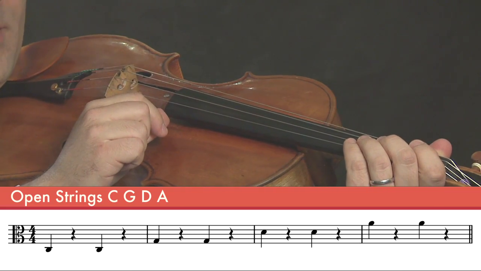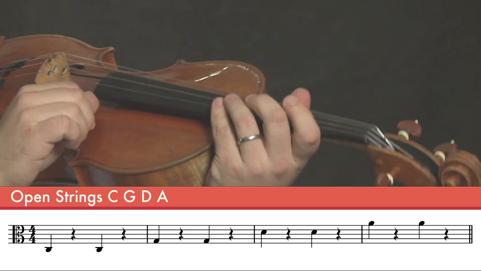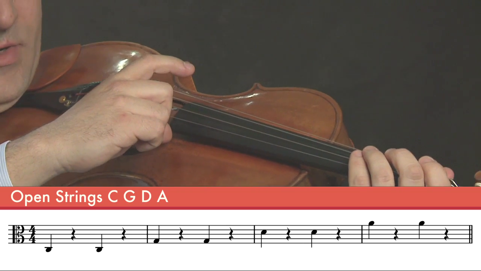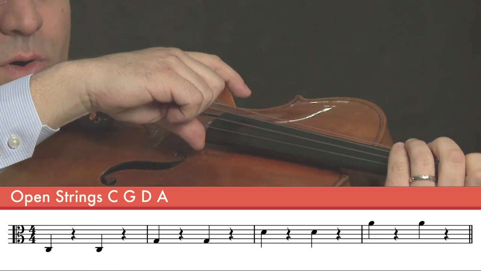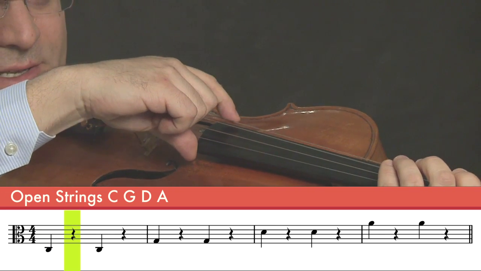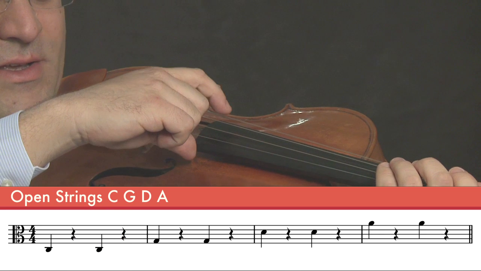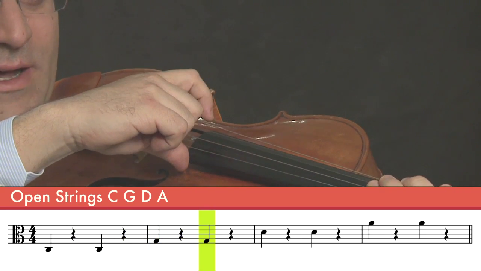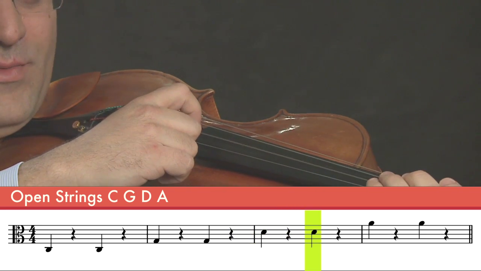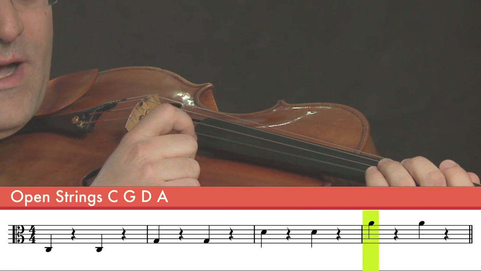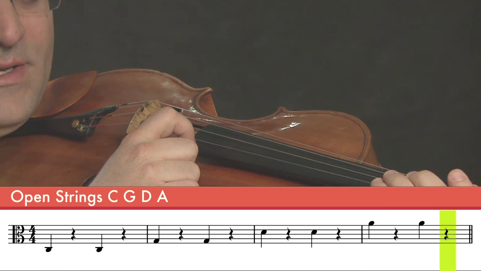The first rhythm will be ta, rest, ta, rest. Why don't you play with me? Starting on the C string. 1, 2, 3, 4. Ta, rest, ta, rest. Ta, rest, ta, rest. And the next rhythm will be ta, ta, ta, rest.